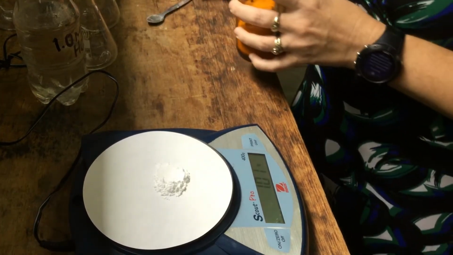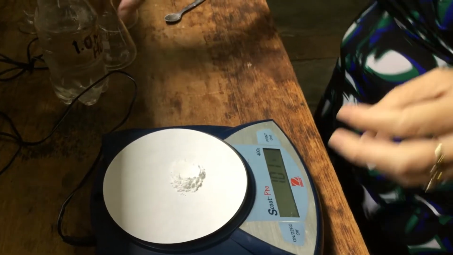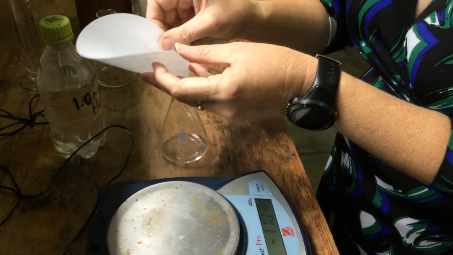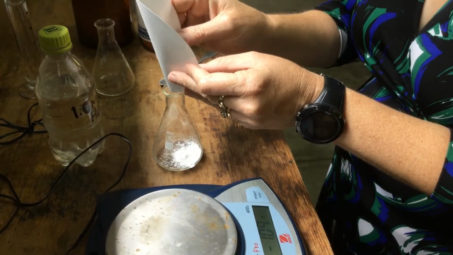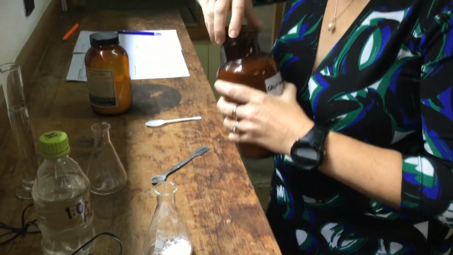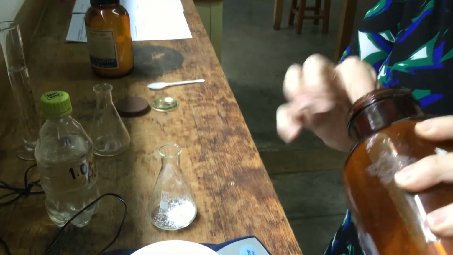Okay, near enough. 1.01 grams of calcium carbonate powder. We're going to place this into a small conical flask. And the same mass of calcium carbonate chips, if we can find some.